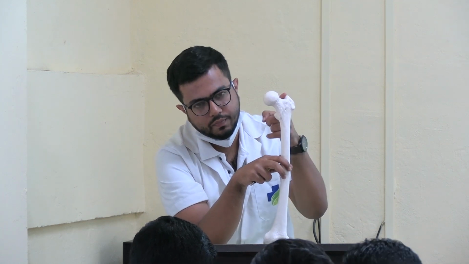Now about the greater trochanter, it has one border, the upper border, and three surfaces: one is the anterior surface, one is the lateral surface, one is the medial surface.